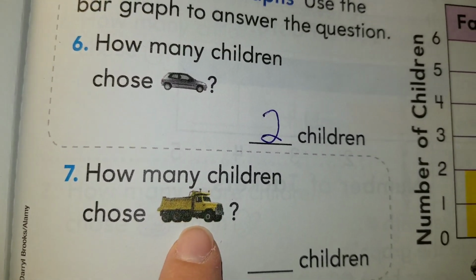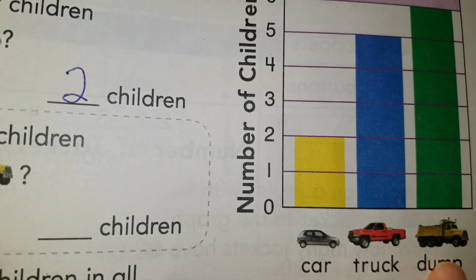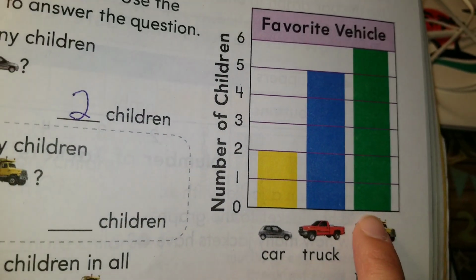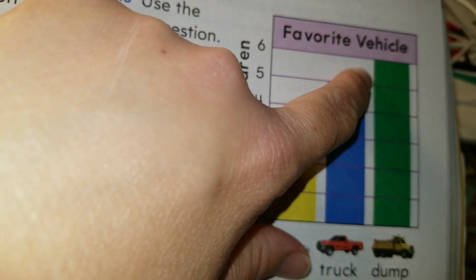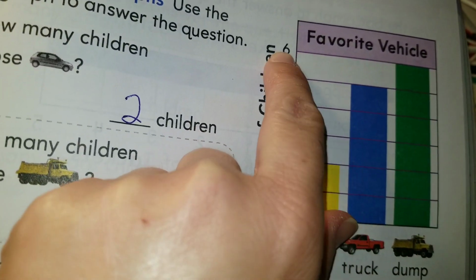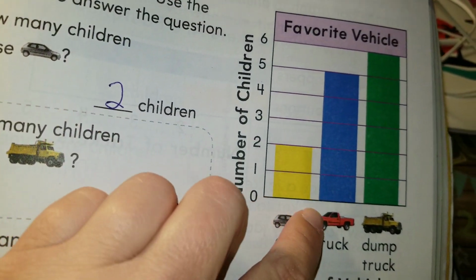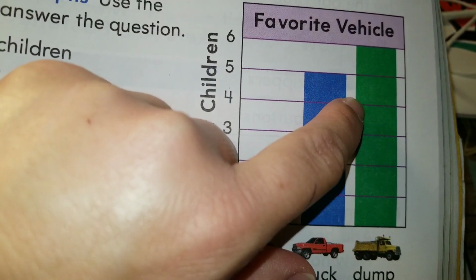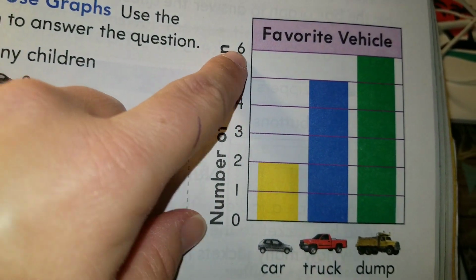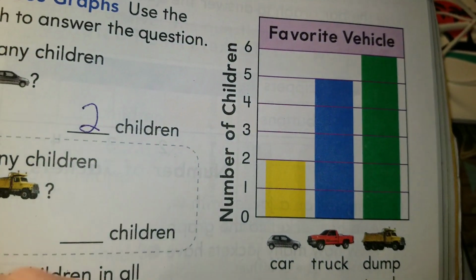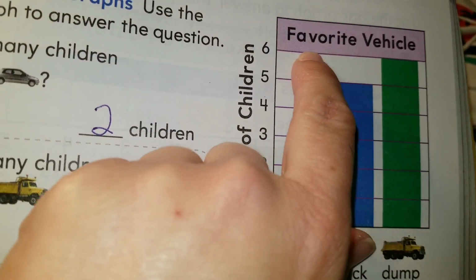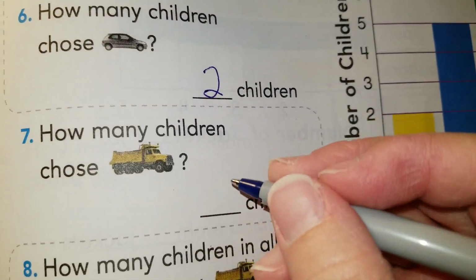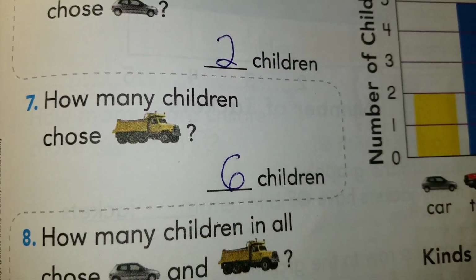Question number 7. How many children chose dump truck? This is the dump truck. It doesn't say dump truck, but it says dump truck over here. So we want to know how many children chose the dump truck. Let's see, up to what number this bar goes. Oh, it goes all the way to number 6. Another way that you can do this is by counting the spaces. You have 1, 2, 3, 4, 5, and 6. So 6 spaces. Or you can simply go all the way up and look at the number. You see, the number is right there, is 6. So 6 is the answer. 6 children chose the dump truck.